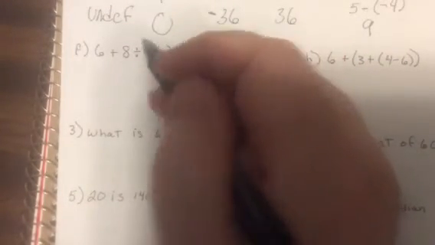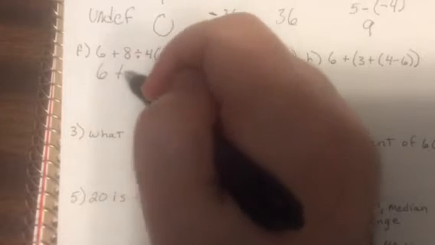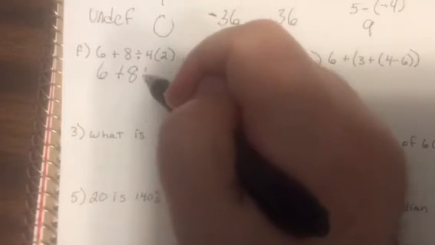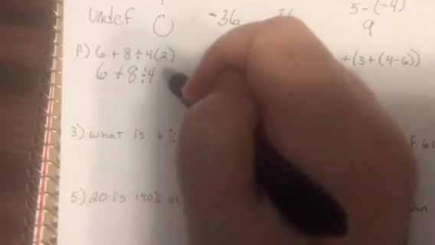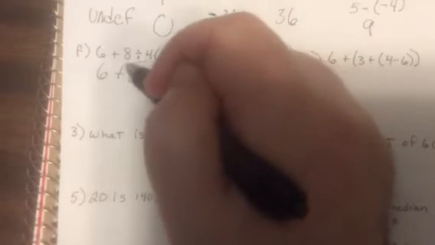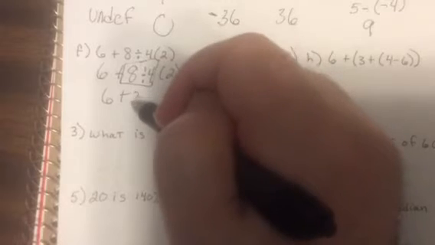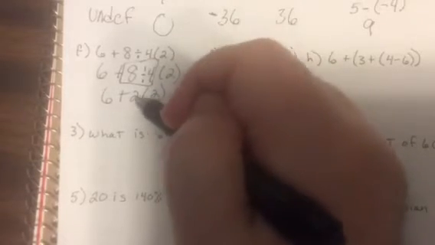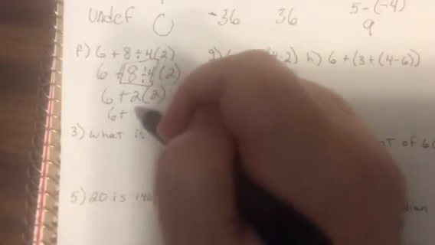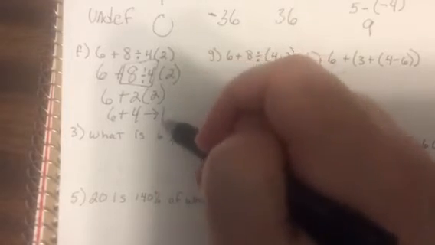Okay, ooh, longer one. Now, this is not grouping. This is multiply. So it's 6 plus 8 divided by, whoops, well, I'll just write it again. Sorry about that, but you do this first. So 6 plus 8 divided by 4 is 2. 2 times 2 is 4. So 6 plus 4 is 10.